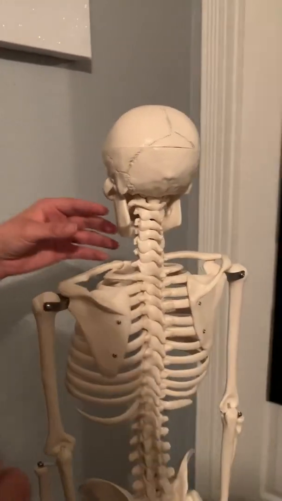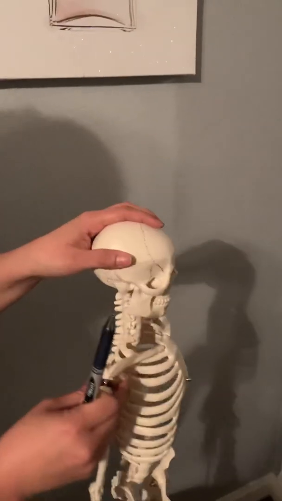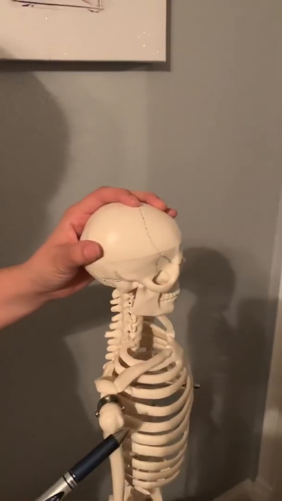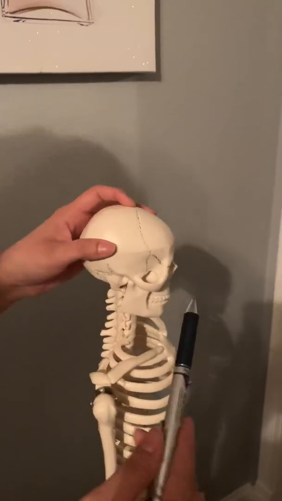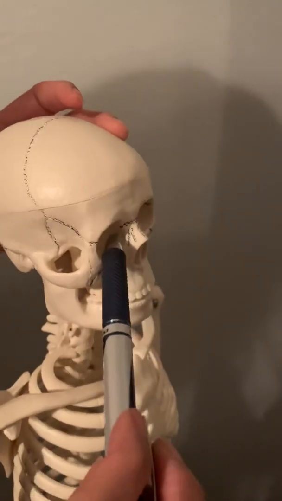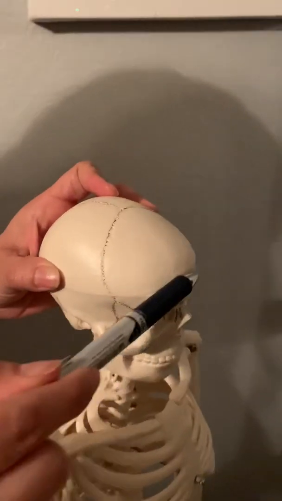Now for the lateral skull, so now we're going to look at the skull on the lateral view, which is on the side. So we're kind of going over the same bones. The ethmoid is right behind the lacrimal, so it would be right here. So lacrimal would be first, the ethmoid would be right behind it. Frontal is right in this area.